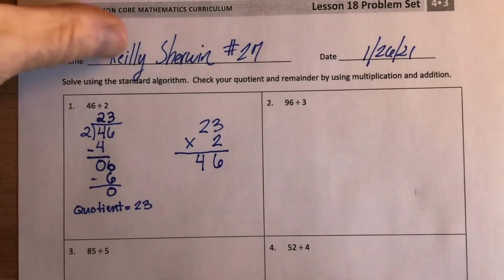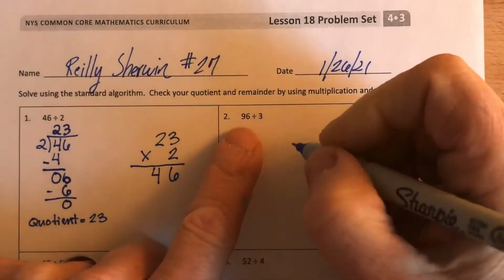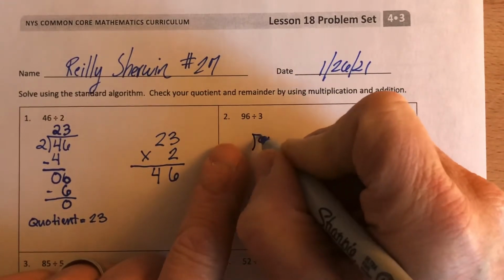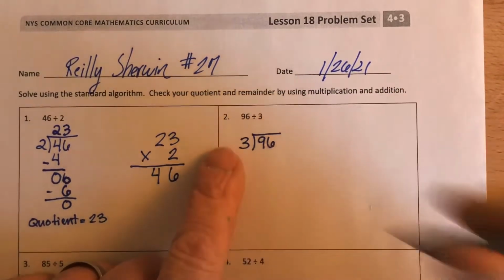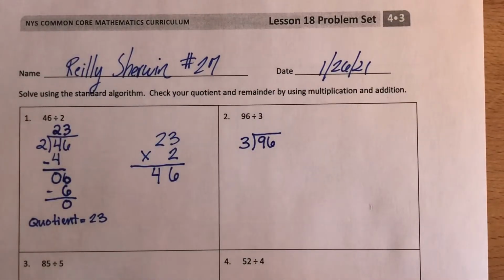So on to the next one. Let's give it a shot. 96 divided by 3, all right? Just like that, I'm gonna write down 96 divided by 3, okay? I'm gonna switch colors on this one just so we can see the difference here.